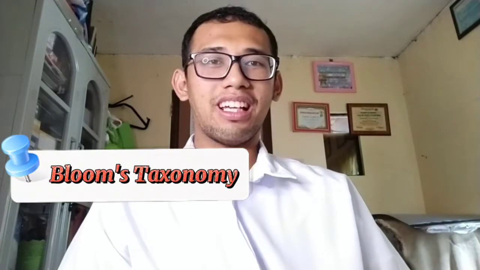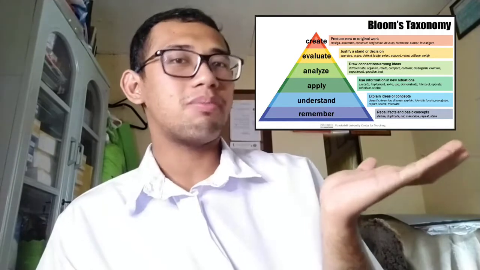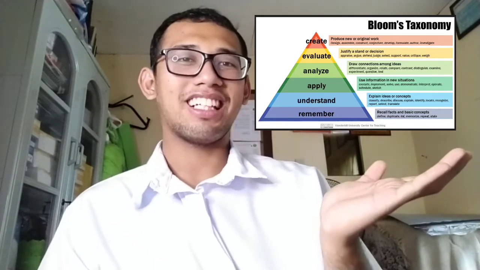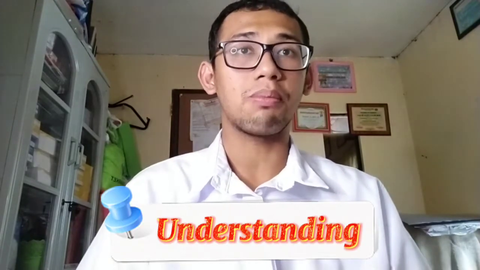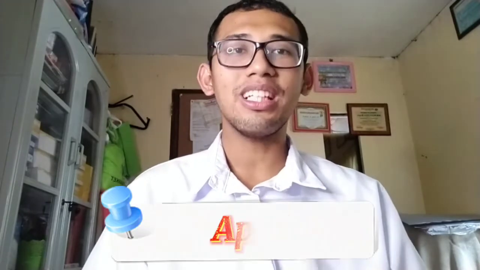What is Bloom's taxonomy? Here is a picture of the pyramid composed of the Bloom's taxonomy. The lowest part of the Bloom's taxonomy is the word remember. It is recalling facts and basic concepts, like the use of the word define, duplicate, list, memorize, report, or state. The second is understand. It is about explaining ideas or concepts, which use classify, describe, discuss, explain, identify, locate, recognize, report, select, or translate. And the third is apply.